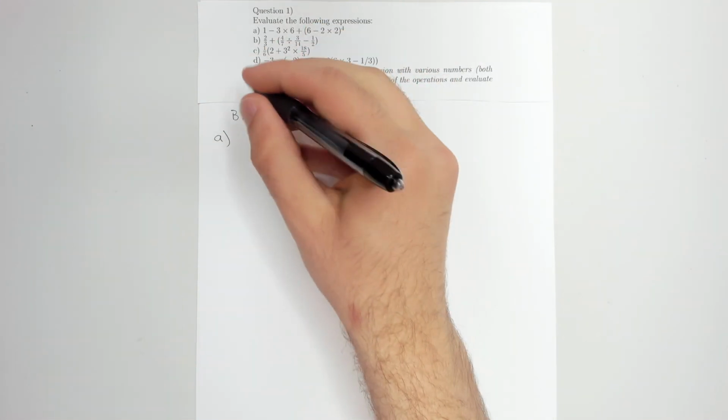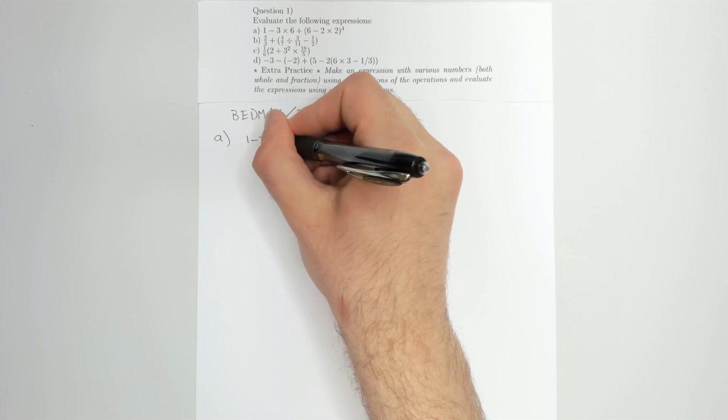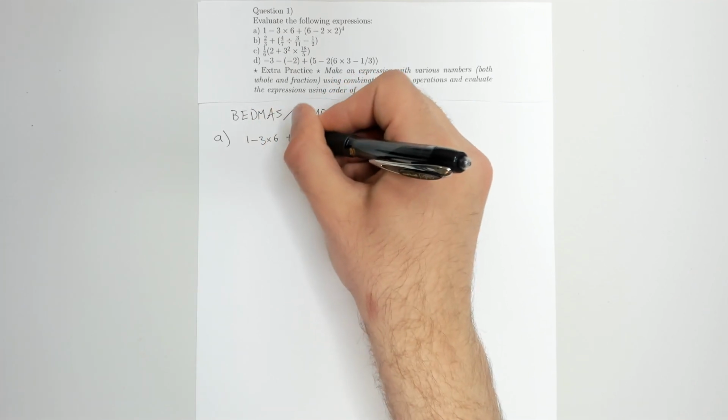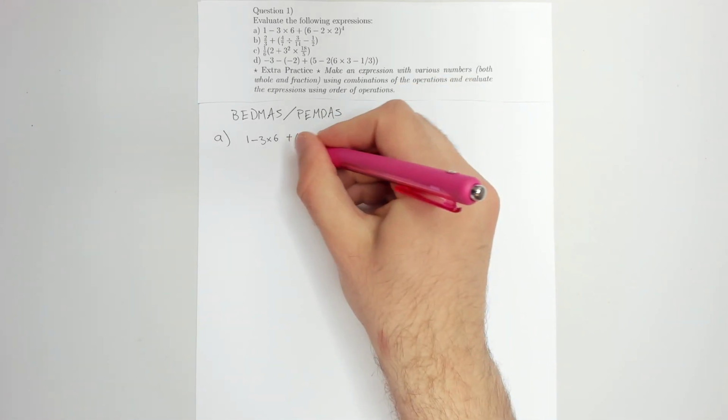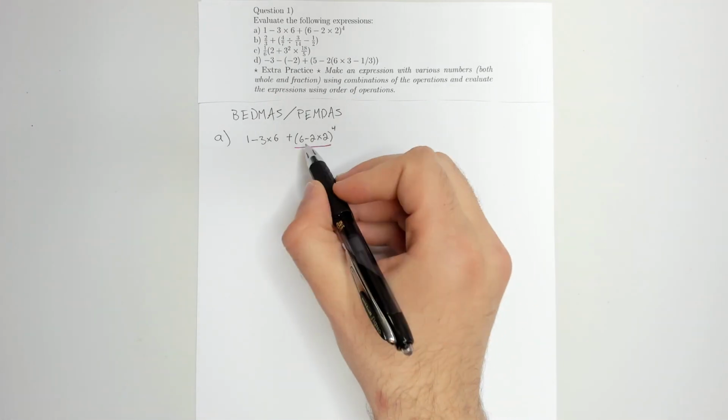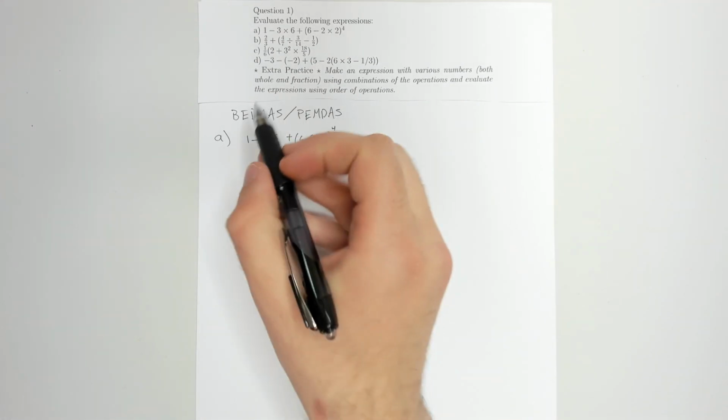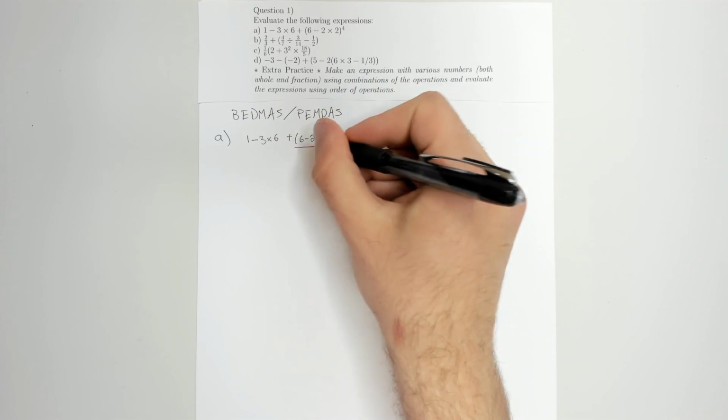kind of reference it. So we got to start by evaluating 1 minus 3 times 6 plus 6 minus 2 times 2 to the power of 4. So the first thing we concentrate on is going to be the parentheses, right? So then we look inside of the parentheses. And inside of the parentheses, we've got a subtraction and a multiplication, but just following our acronym, we do the multiplication first.